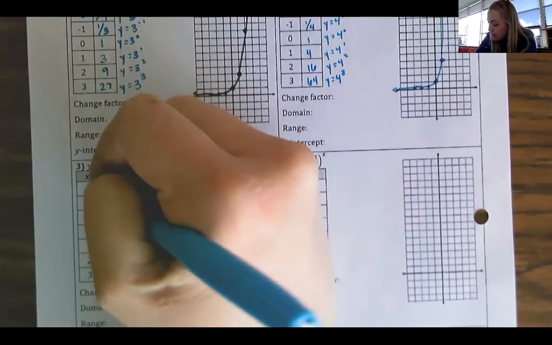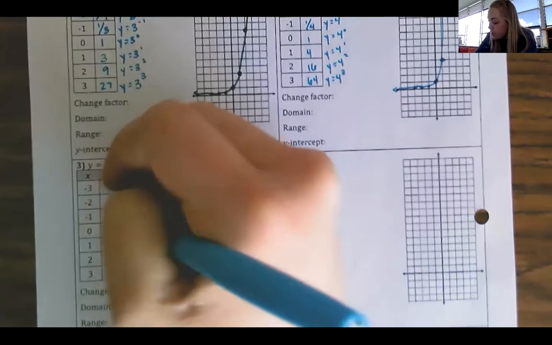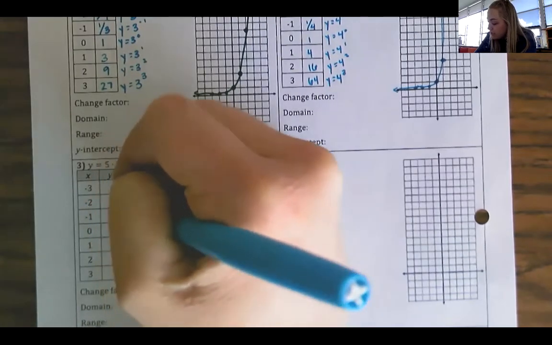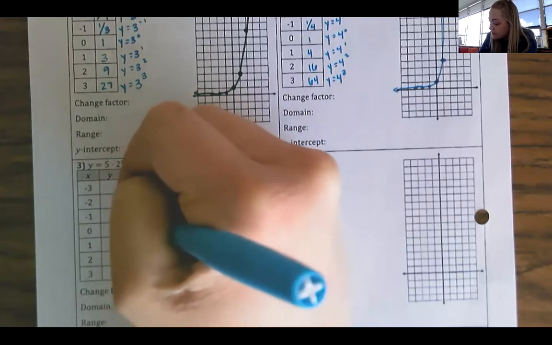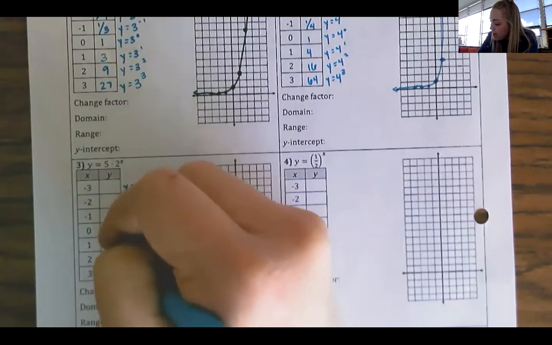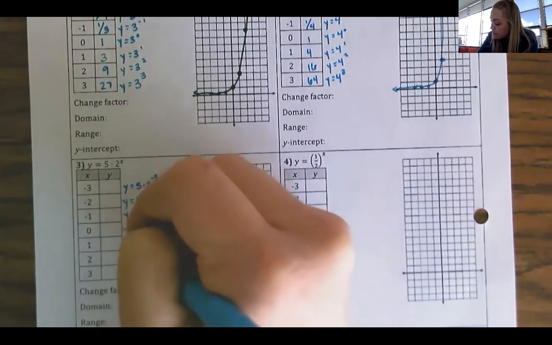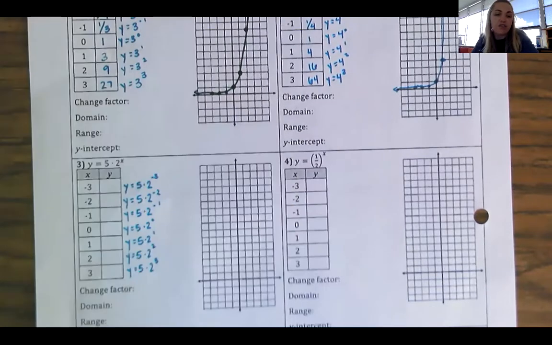Then we have y equals 5 times 2 to the power of negative 2. Y equals 5 times 2 to the power of negative 1, 5 times 2 to the power of 0, 5 times 2 to the power of 1, 5 times 2 to the power of 2, and 5 times 2 to the power of 3. All right, get those calculated.